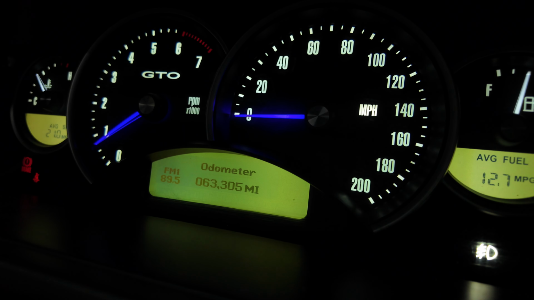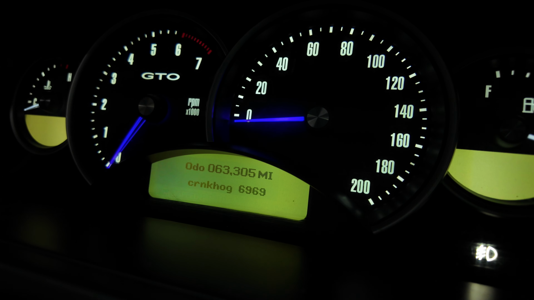So, yeah, thanks for watching. That's kind of how this works. That's a demonstration of what it actually looks like when you're driving the car. Clear as day, you can see how it operates. So if you go through with it, it's a nice little feature to have. Otherwise, you could always just leave it alone and enjoy the car how it is.